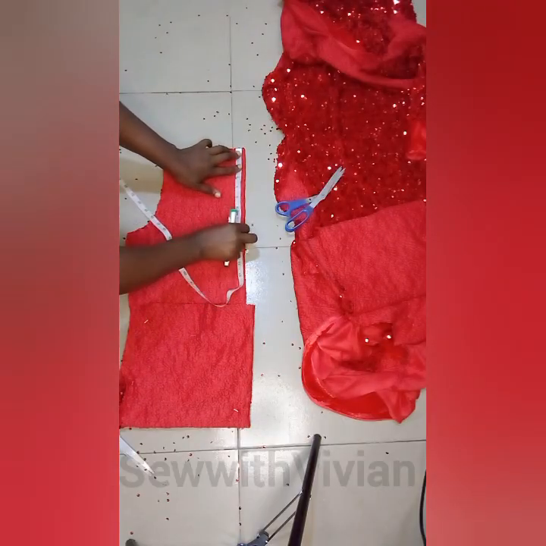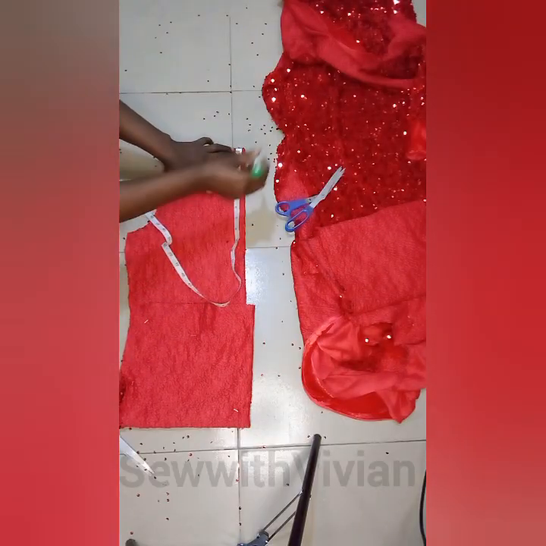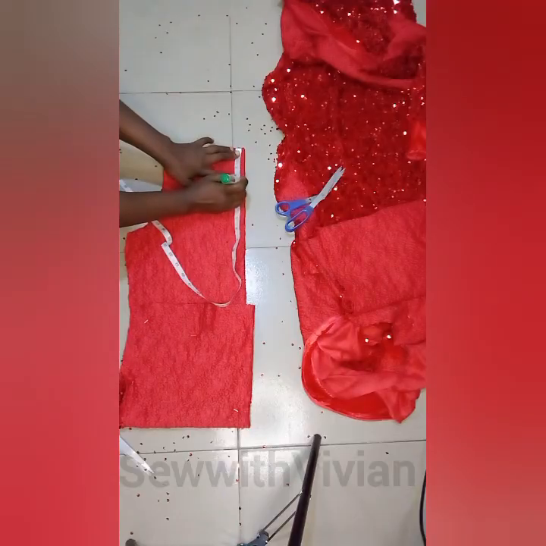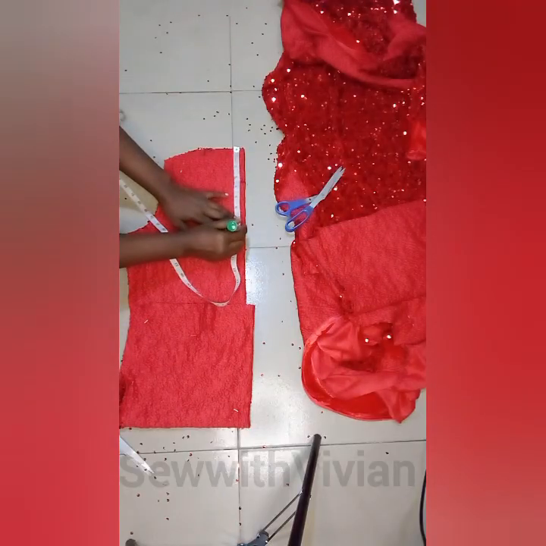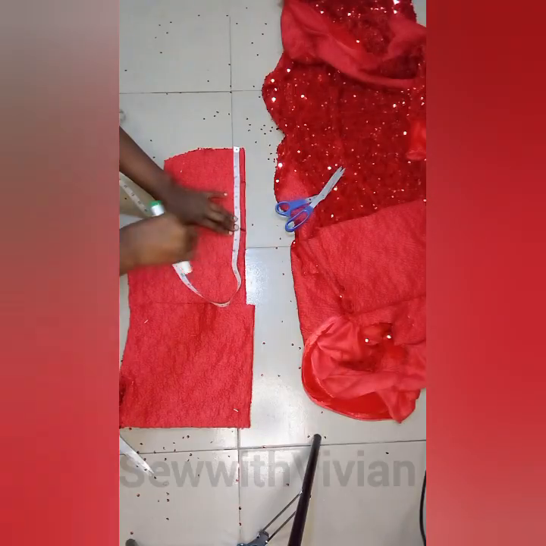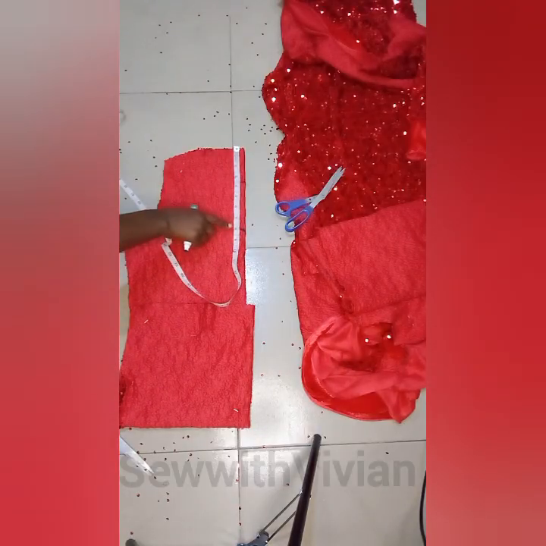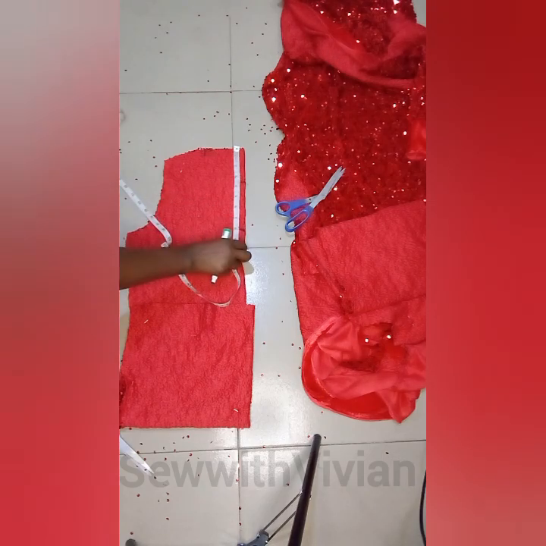Then I'll be marking 3.5 inches, and also marking 8 inches. If you don't want your neckline that deep, you can stop at 6.5 inches or 7 inches, but I'm coming down by 8 inches.